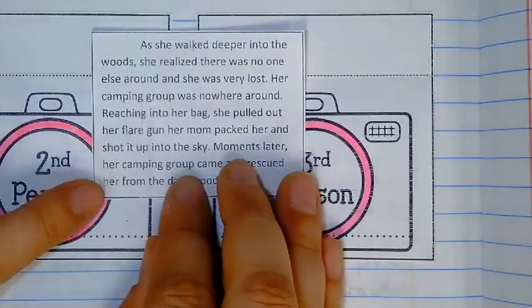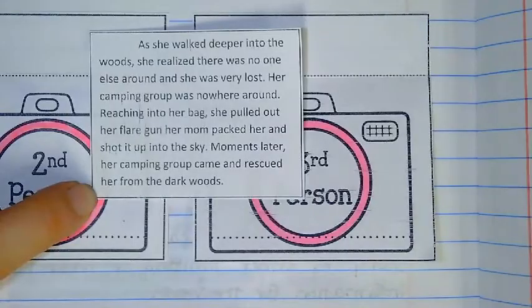As she walked deeper into the woods, she realized there was no one else around and she was very lost. Her camping group was nowhere around. Reaching into her bag, she pulled out her flare gun her mom packed her and shot it up into the sky. Moments later, her camping group came and rescued her from the dark woods. So which point of view would this be in?